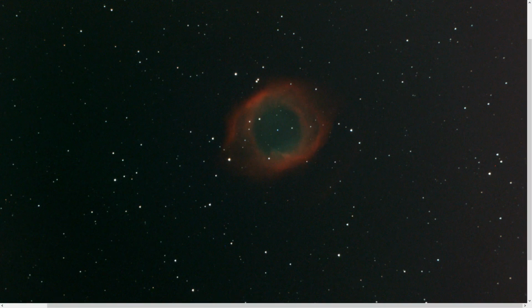Let's see here. If we can determine what year maybe it was discovered. Just like those little tidbits of information. Looks like it was picked up in 1824. And it's also a very large planetary nebula.